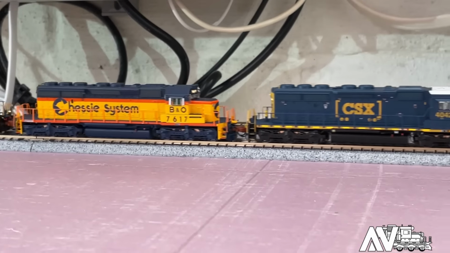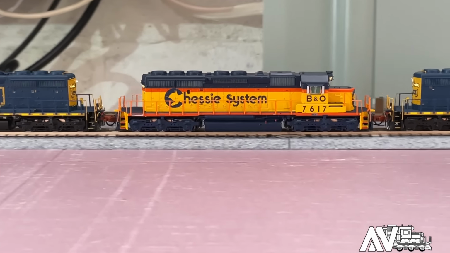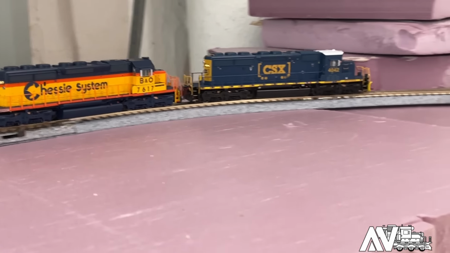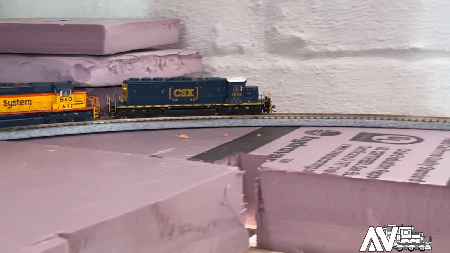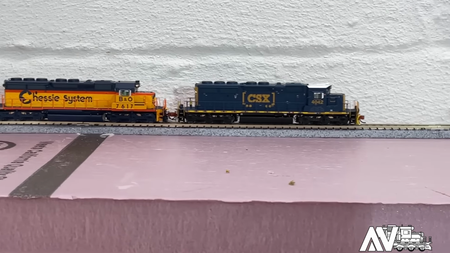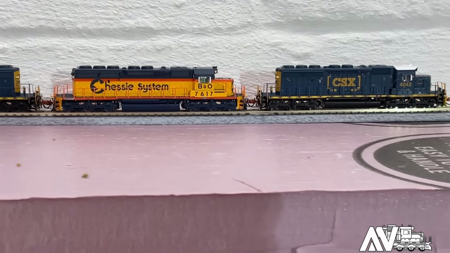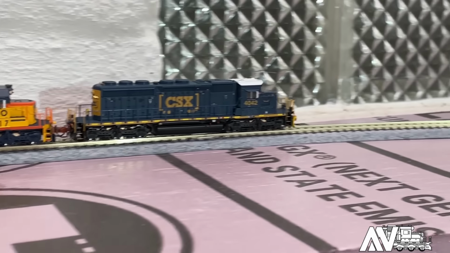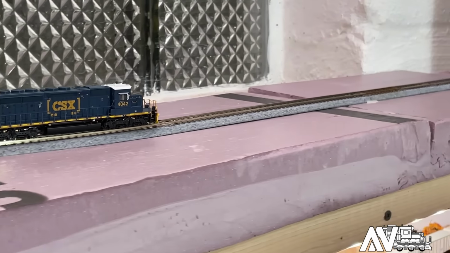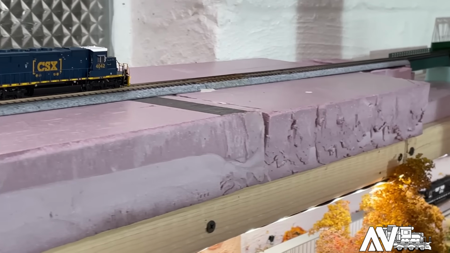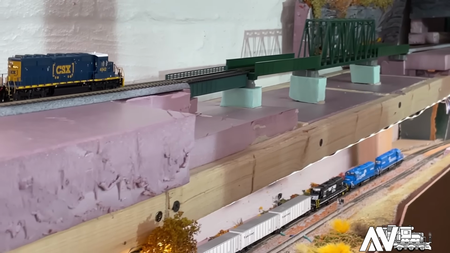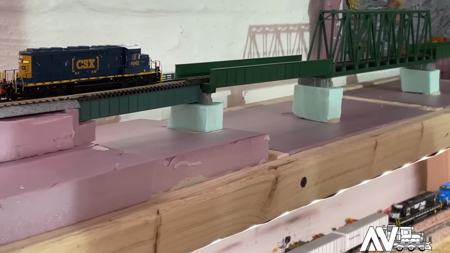Now, our layouts all start with the same exact step. We've got some kind of a board, whether it's foam insulation board like you see here, or plywood, or whatever. And for the most part, most of us start with a loop of track. And some of us never grow out of a loop of track. And there's plenty of folks online that will tell you why you shouldn't have a loop of track, and why it's not prototypical, and why loops are bad, and yada yada yada. Okay, well, for those people, you can tune them out.